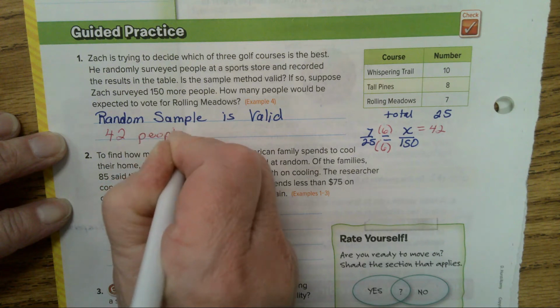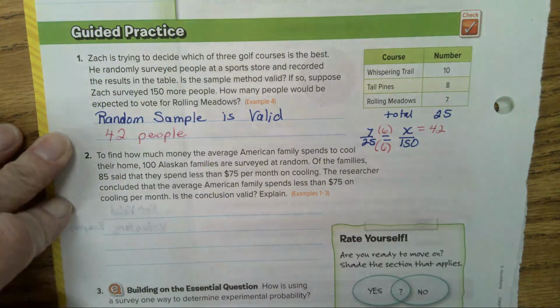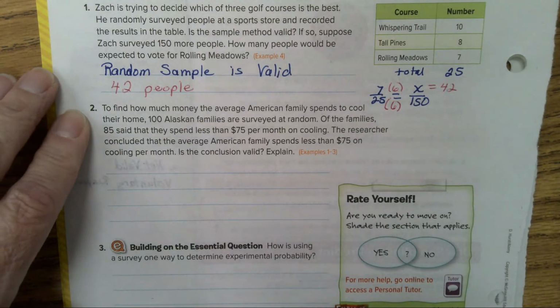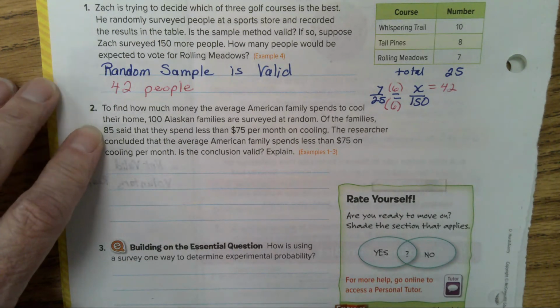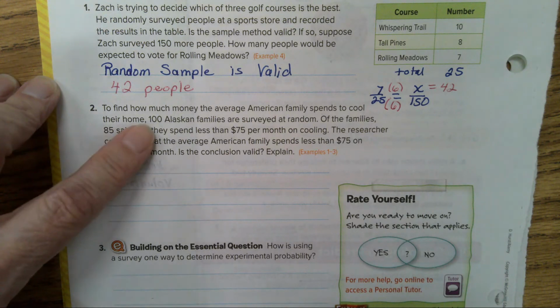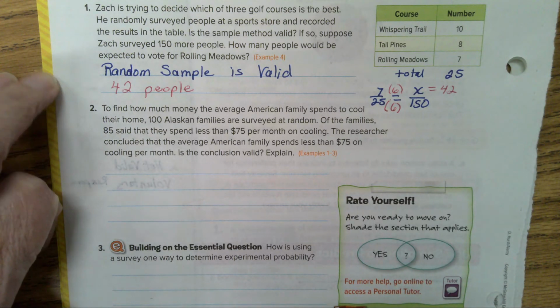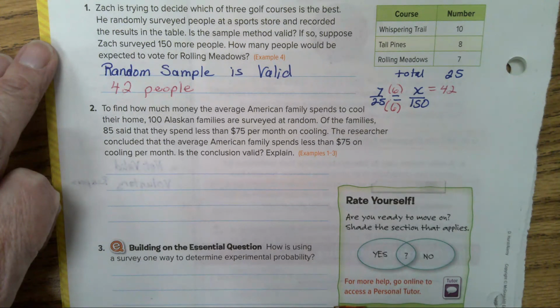Any questions on how to do that one? Number 2, to find how much money the average American family spends to cool their home, 100 Alaskan families are surveyed at random. Of the families, 85 said that they spend less than $75 per month on cooling. The researcher concluded that the average American family spends less than $75 on cooling per month.